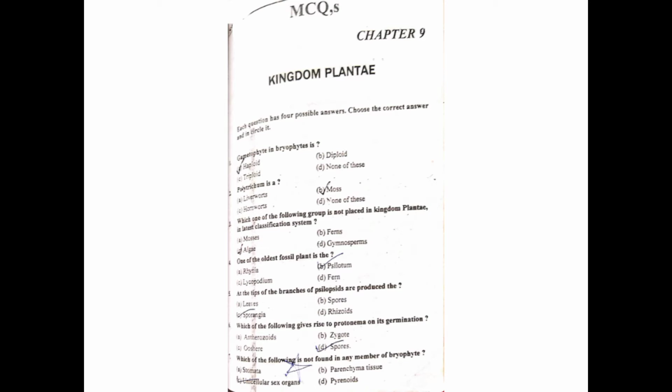Algae. One of the oldest fossil plants is Xylotum. At the tips of the branches of Xylopsida are produced the sporangia. Which of the following gives rise to protonema on its germination? Spores. Which of the following is not found in any member of Bryophyta? Unicellular sex organ.